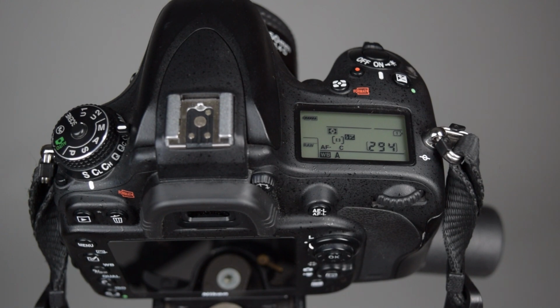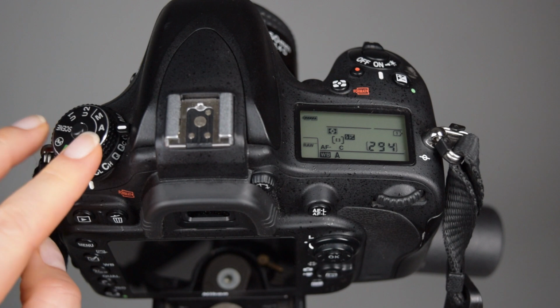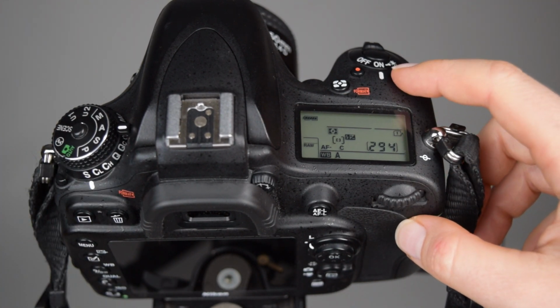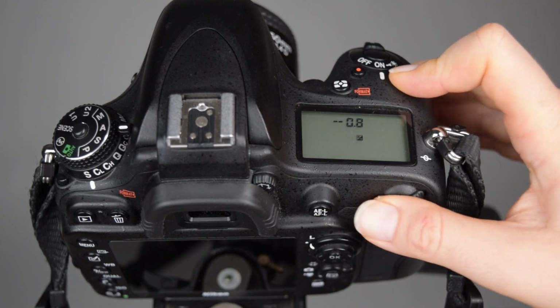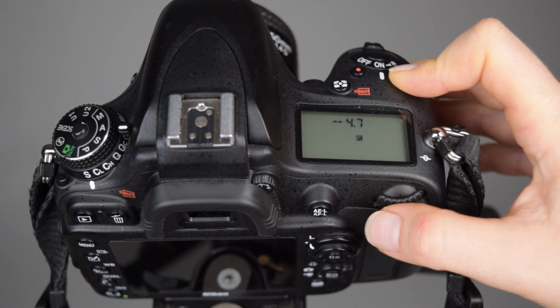If you don't feel like calculating all those full stops, you can do the same more automatically in aperture priority or shutter speed priority mode by changing exposure compensation. Let's change my camera into aperture priority, which I prefer. And let's find our exposure compensation button, which is right here. And my exposure compensation can go all the way to -5 stops.